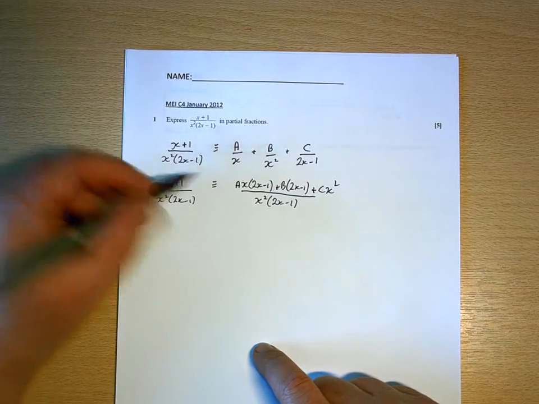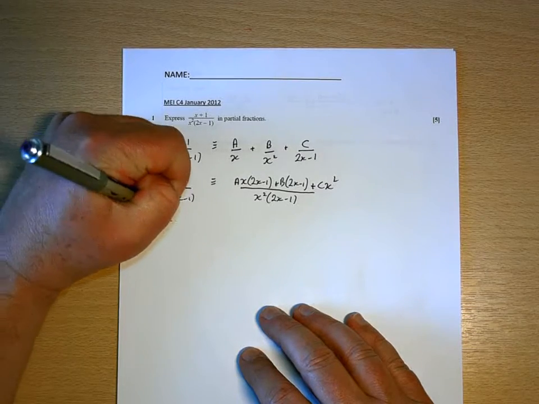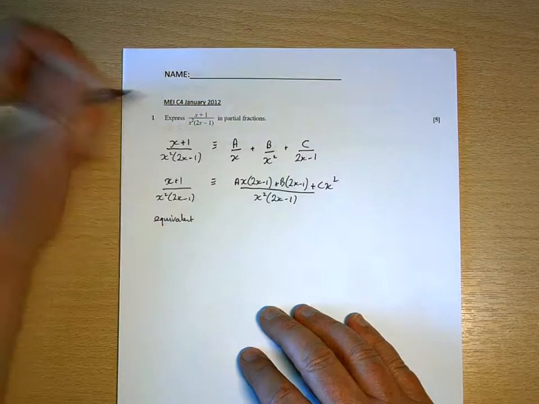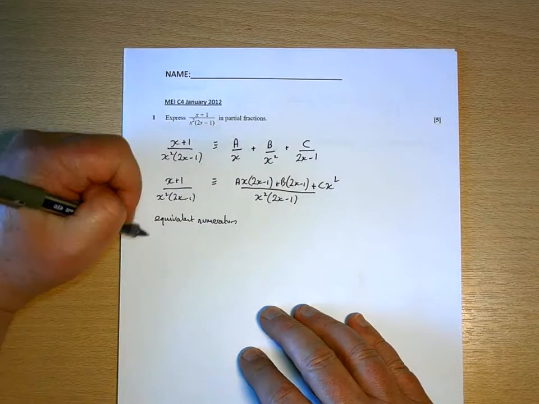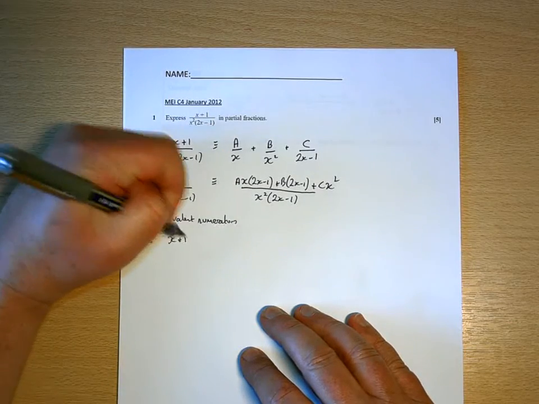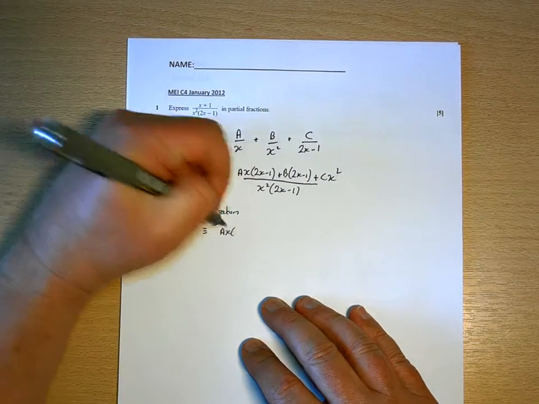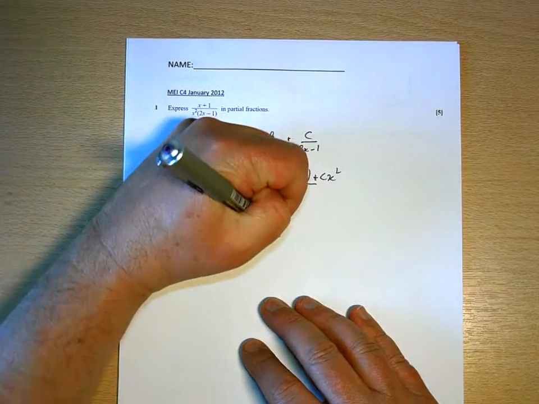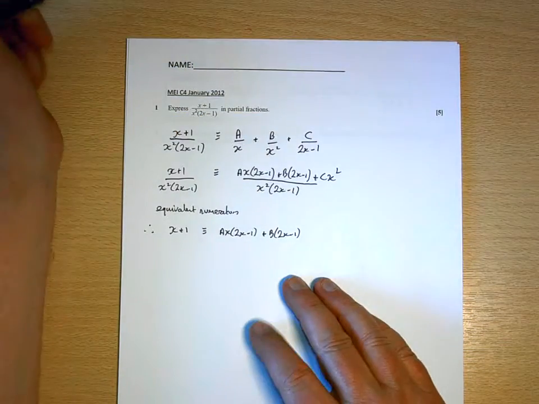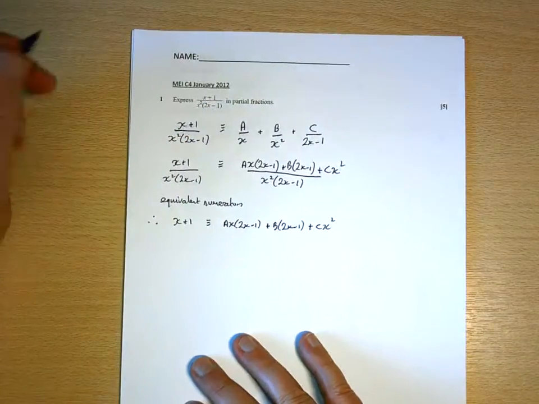So they're equivalent, which means the numerators must also be equivalent. So therefore we can say that x plus 1 must be equivalent to ax 2x minus 1 plus b 2x minus 1 plus c x squared.